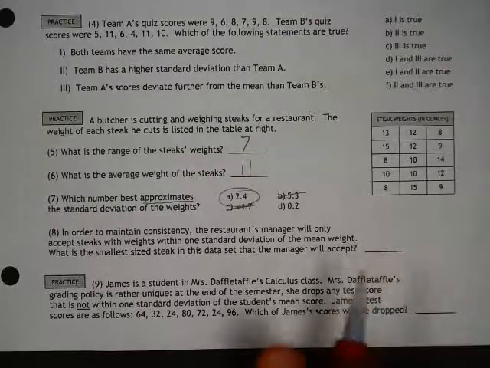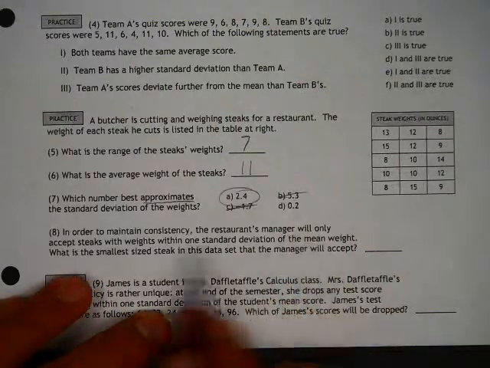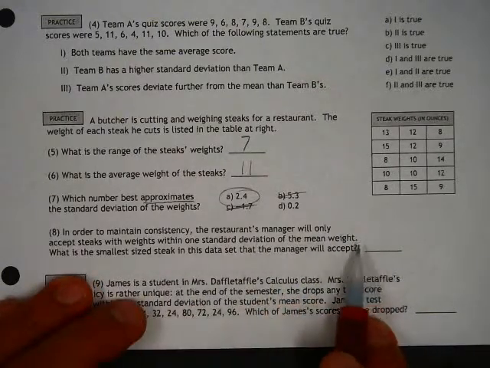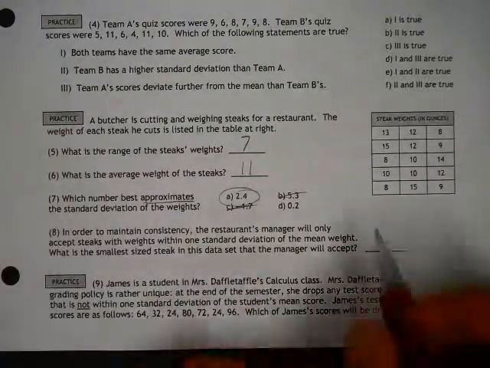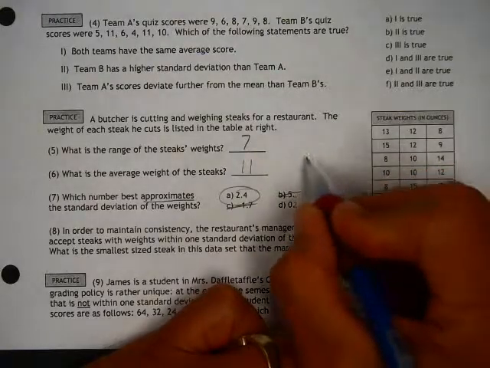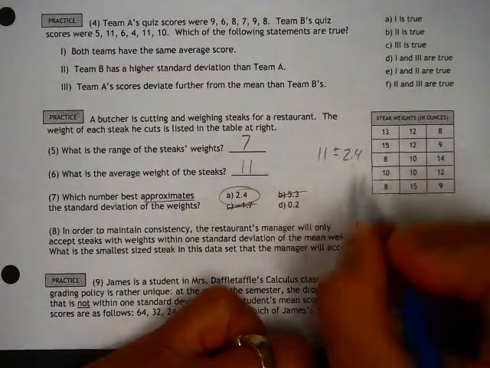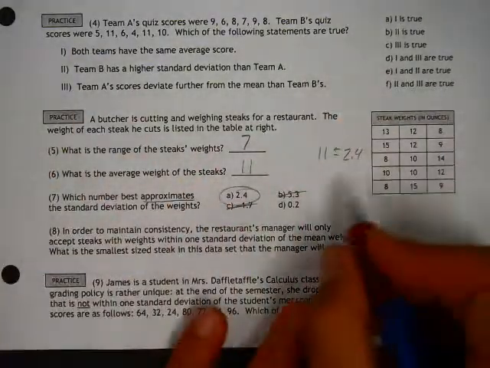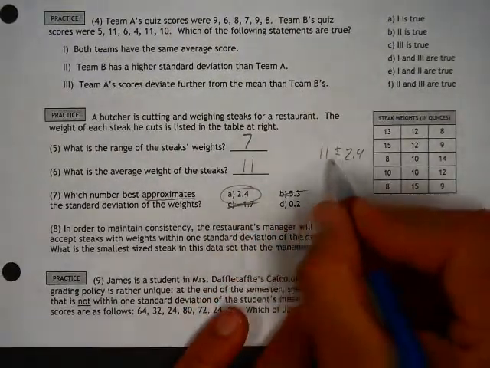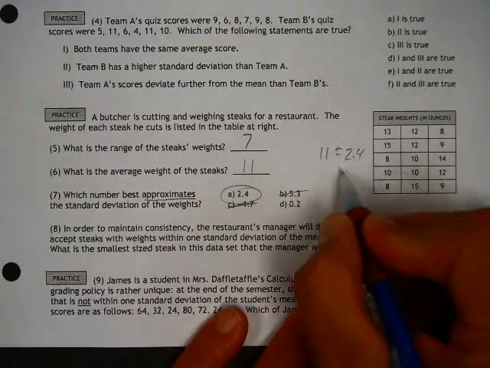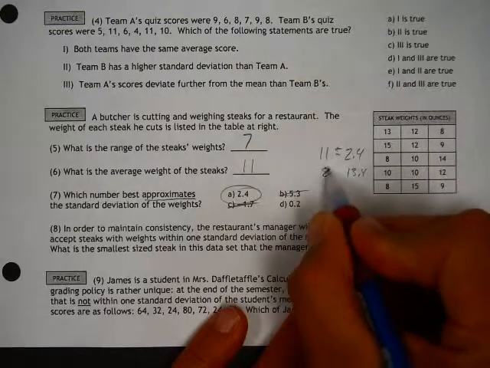And so the last question about this problem in number 8, where it says, in order to maintain consistency, the restaurant's manager only accepts steaks with weights within 1 standard deviation of the mean. The smallest size steak that the managers will accept if they want to stay within 1 standard deviation of the mean, well, remember, standard deviation can be above or below. So if we took 11 and we added and subtracted 2.4, we could get a range of values that approximate the weight. Within 1 standard deviation we'll go up as high as 13.4, but it'll also go down as low as about 8.6.